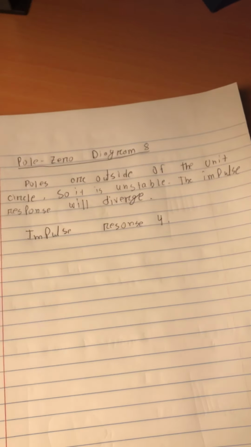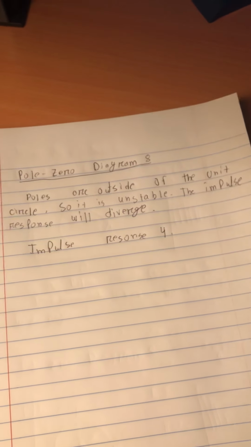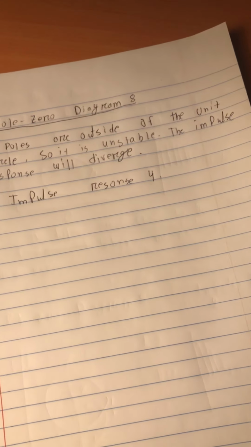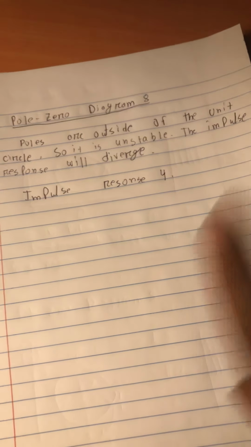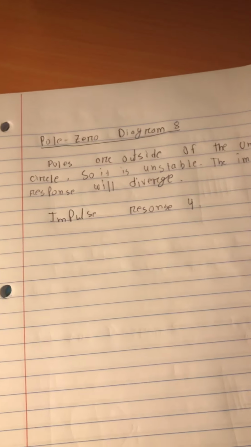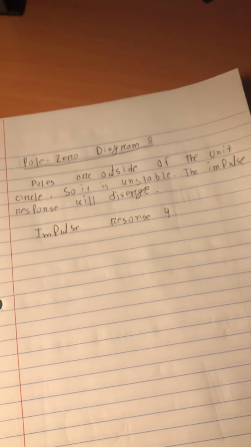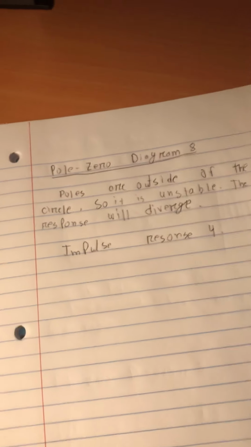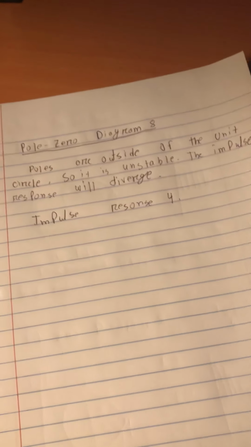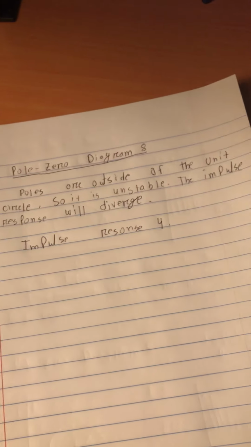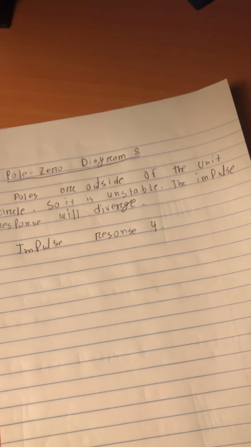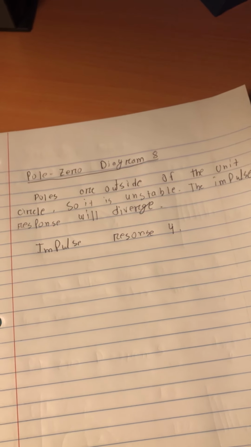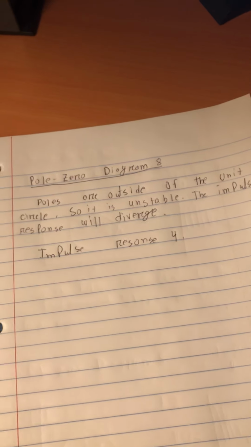Now for the last one, pole and zero diagram 8, I didn't draw it, but from the picture given to us, we can say that there are 2 poles and they're both outside the unit circle. If they're outside the unit circle, it's unstable. When it's unstable, the impulse response will diverge, meaning as it goes on, it's going to get bigger in oscillation. So that means it's going to be impulse response 4. That's the only one that diverges, meaning it's unstable.